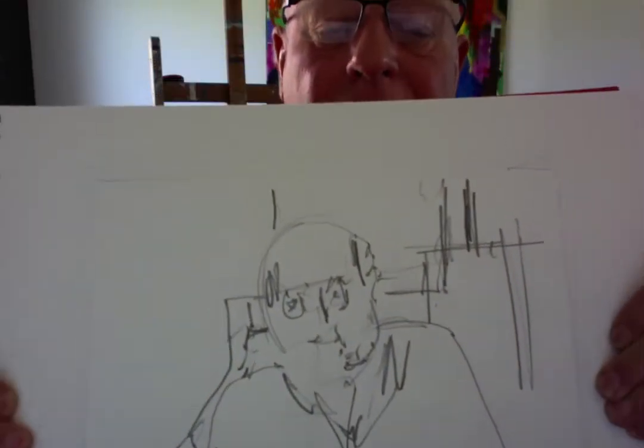Sketch. Now, what I want you to think about when you're drawing is scanning. So you scan the image you're painting or drawing.